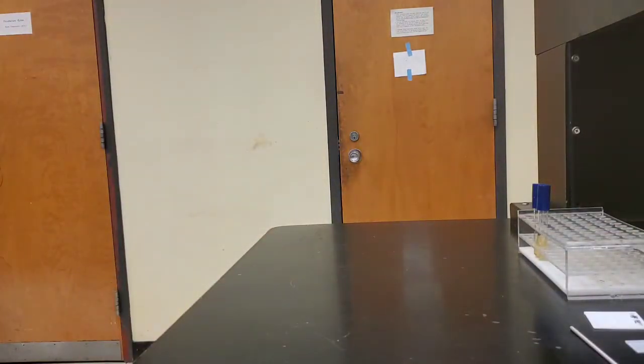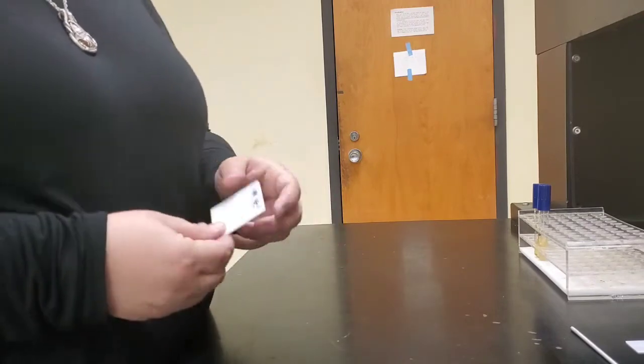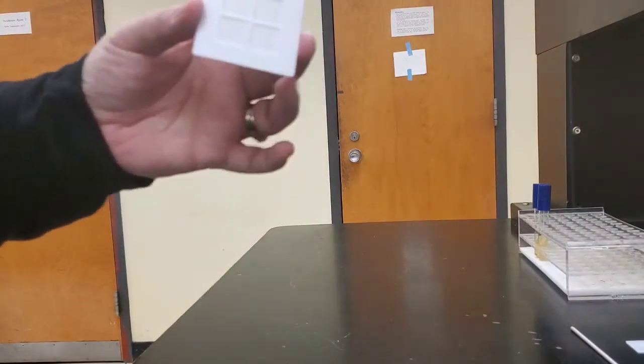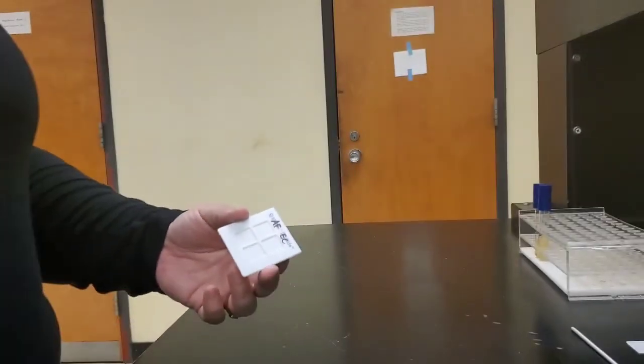I'm going to set this aside, and now we're going to consider some other modes of respiration. One of these is the oxidase test. For the oxidase test, we use what's called an oxidase dry slide. It looks like this, and it has these 4 windows.